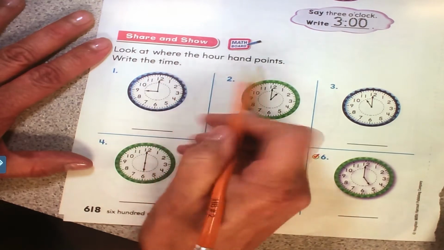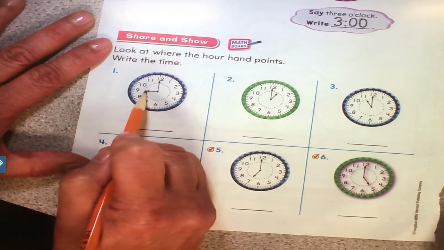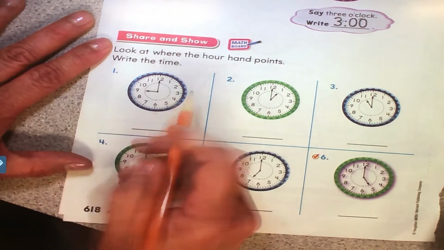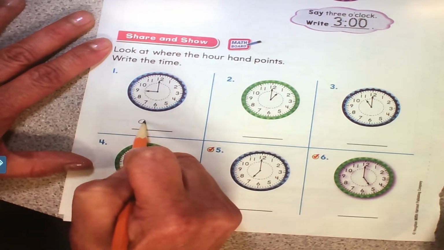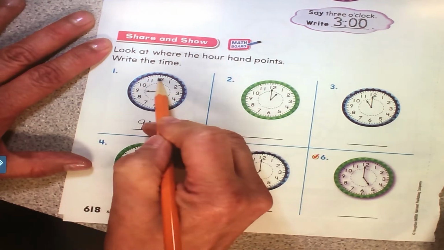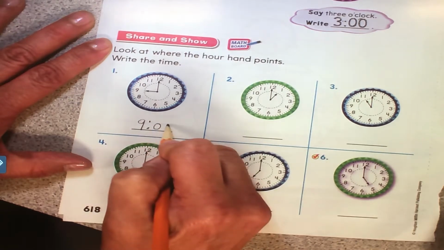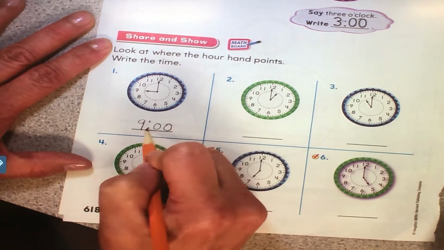Look where the hour hand points, write the time. Where does the hour hand point, that small one, to what number? 9. So we're going to say what? 9, and these are your colons right here. The minute hand is on the 12, so you're going to say 9 o'clock, and that's made with 2 zeros right here. 9:00.